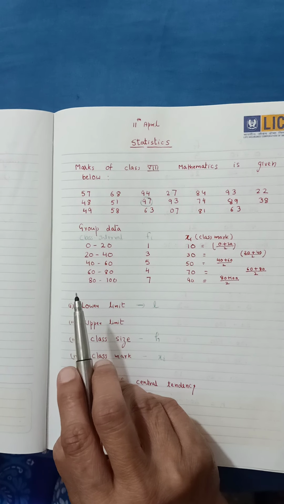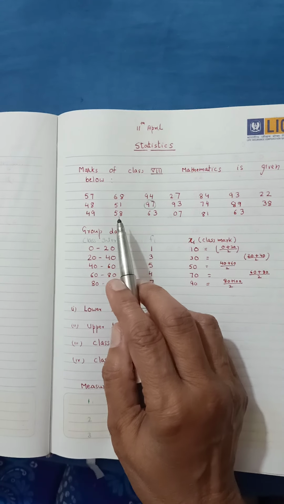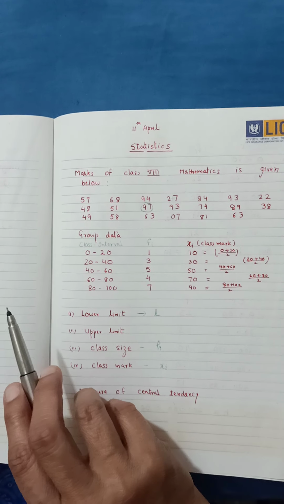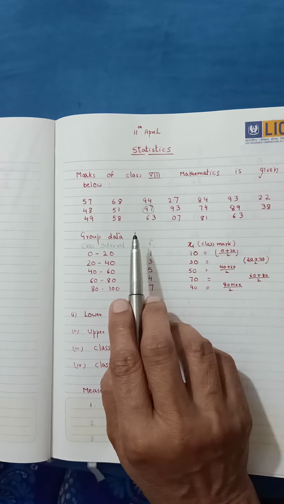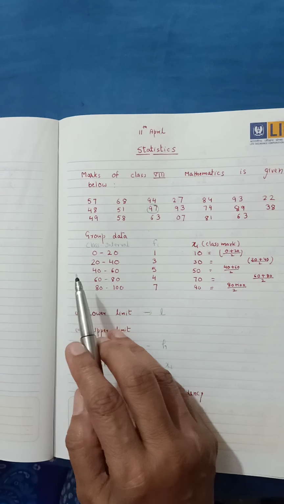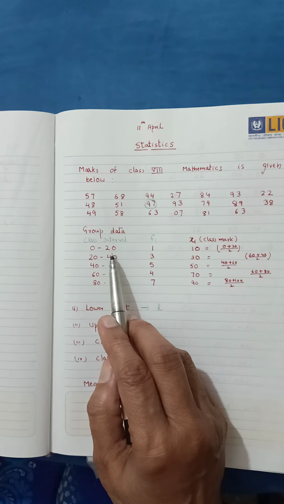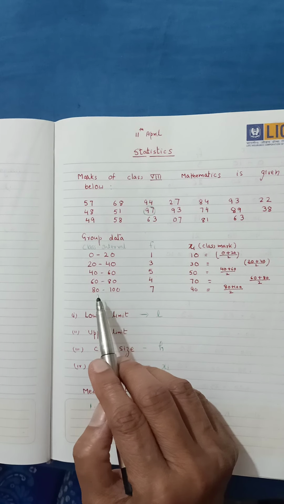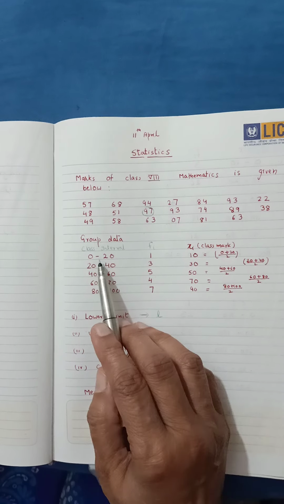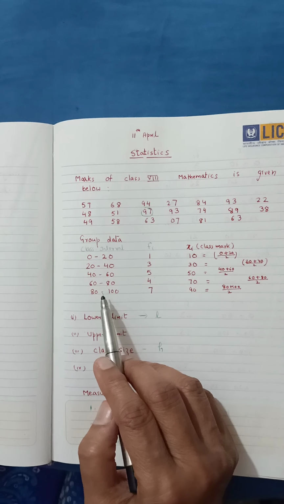How it is converted? You can see this is the marks out of 100. Since the minimum mark it is 7 and maximum it is 97, we can take the interval as 0 to 20, 20 to 40, 40 to 60, 60 to 80 and 80 to 100. This is known as class interval.